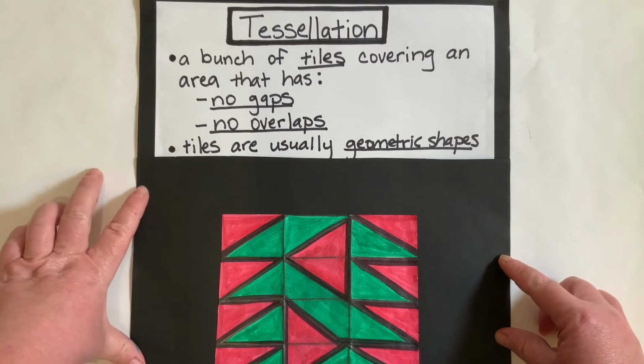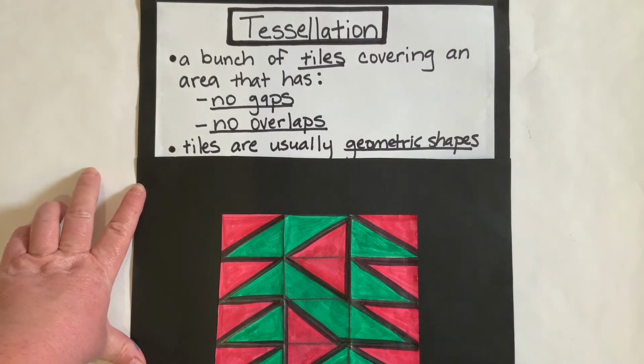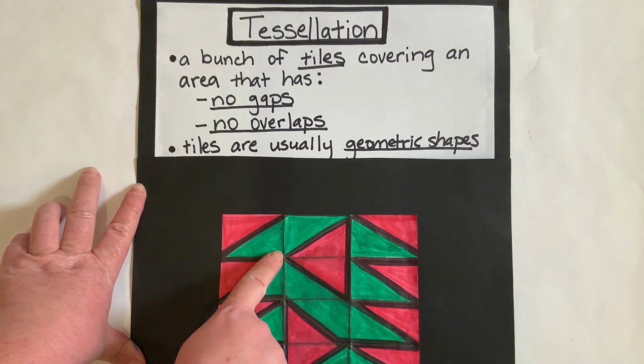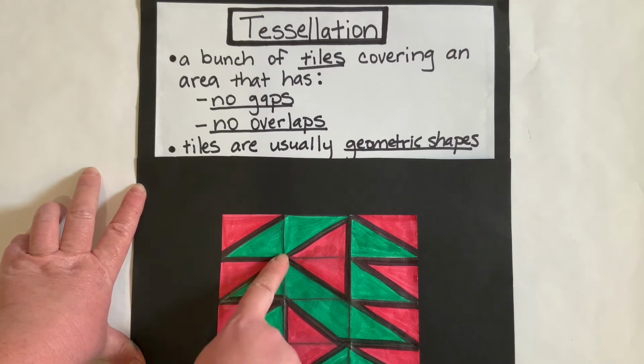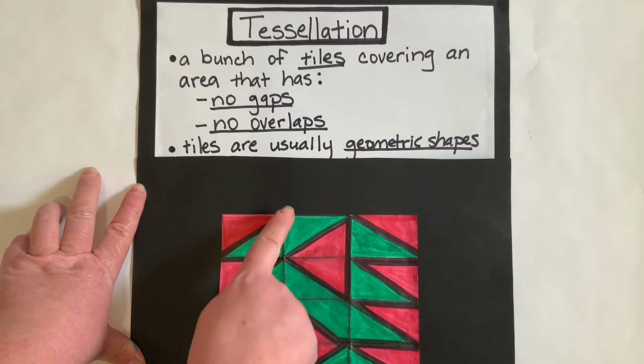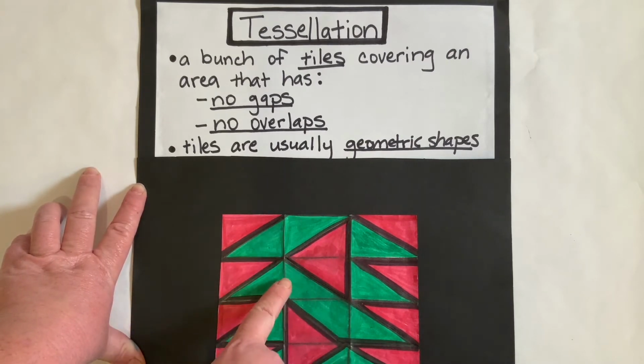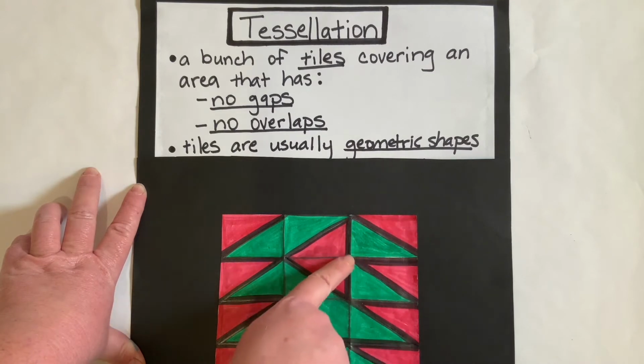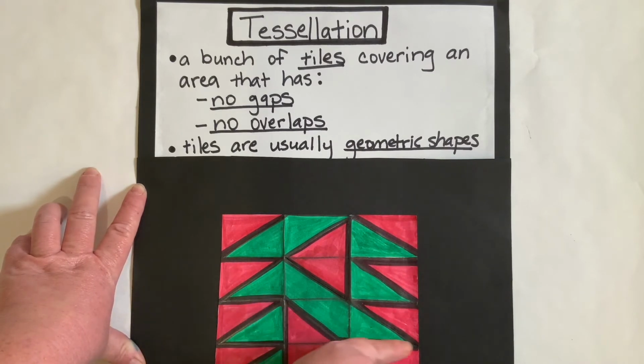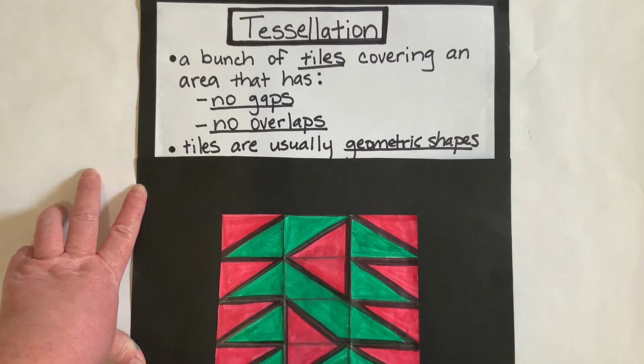Here is an example of a tessellation that I created. If you notice, there are plenty of, what shape are these tiles that I'm drawing my finger around? Rectangles. This whole paper has rectangular shaped tiles, kind of like a grid.